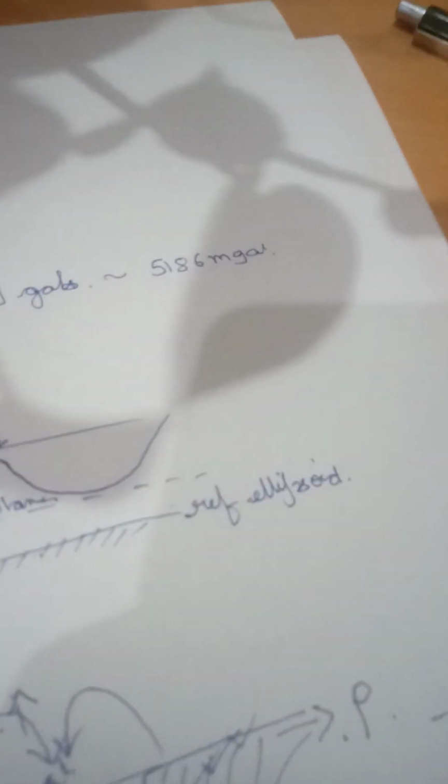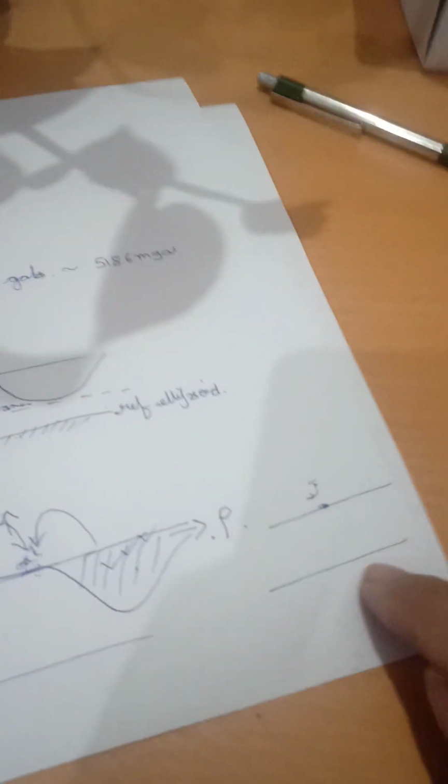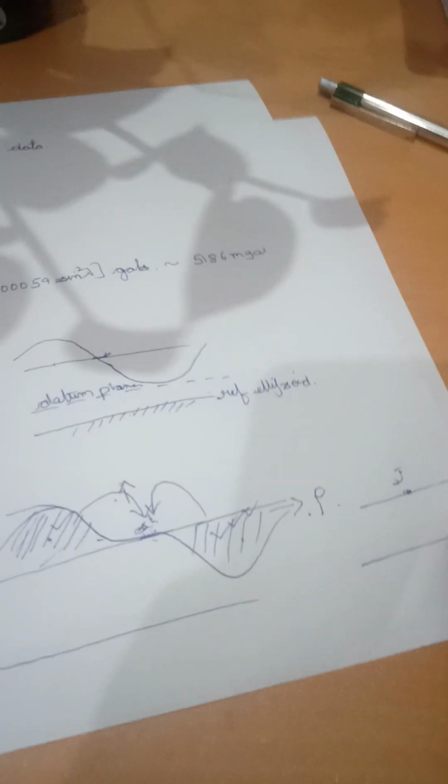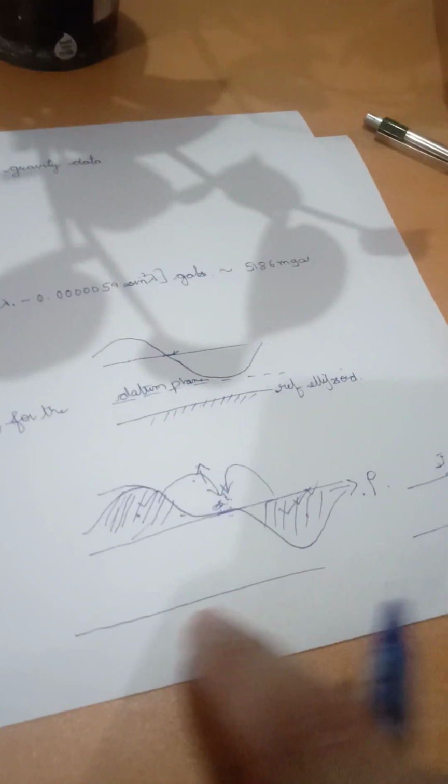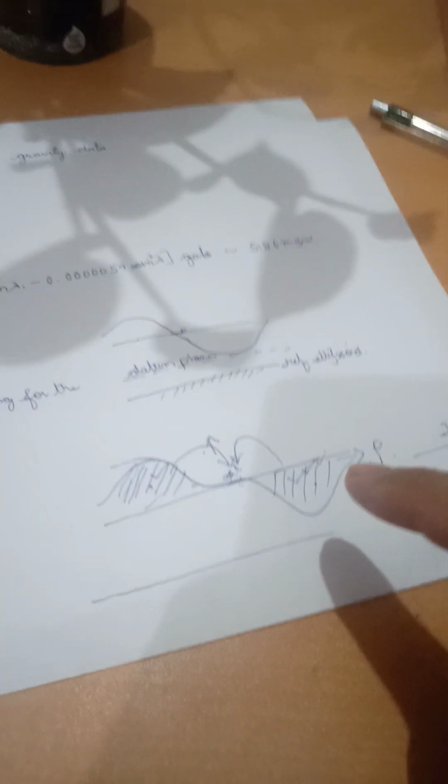So what we are doing here is leveling the topography surrounding the station to the same elevation as the station. So this becomes something like this. This is our station and this is our reference ellipsoid. Successfully, we have corrected for the effects of the hill and the valleys.